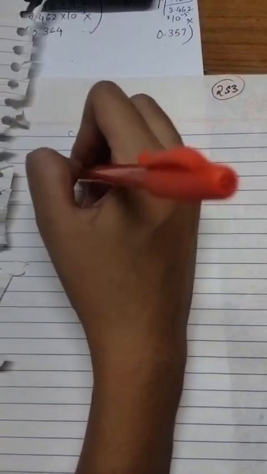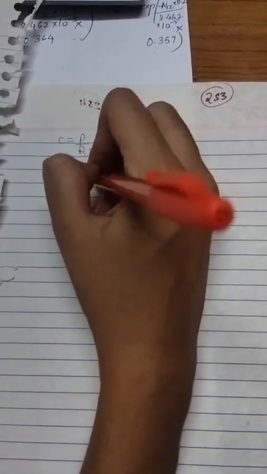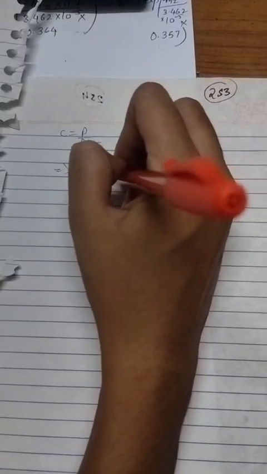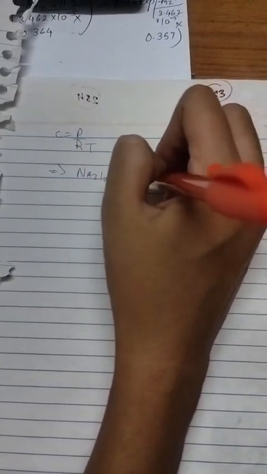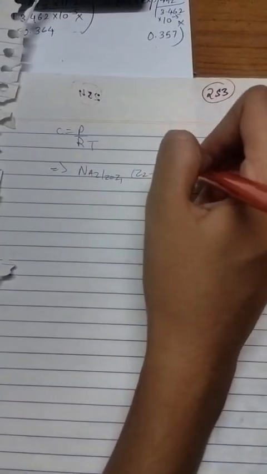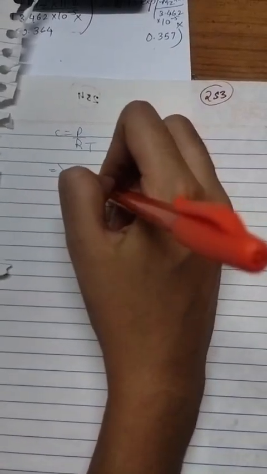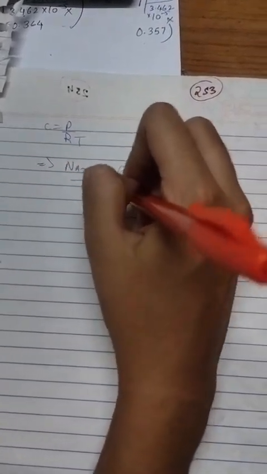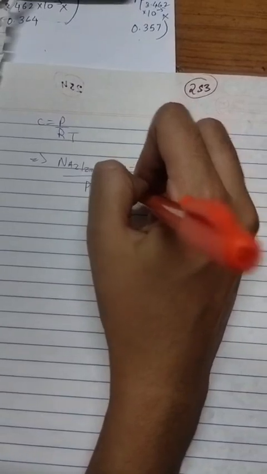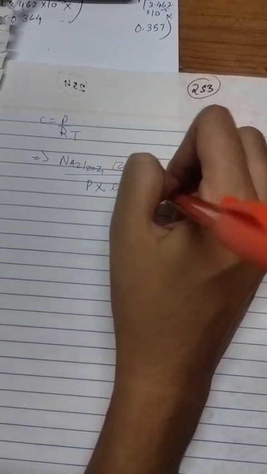To get the value of C, we know C is P by RT. So the equation will be NA at Z equals Z1 into Z2 minus Z1 into RT upon pressure into ln PB2 by PB1.